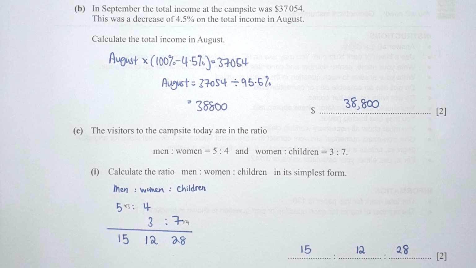As for C number 1, we have man, woman compared to woman and child. So for this, this is the harder type of ratio question. You have to find for the one that was overlapping here is actually woman. Find their common multiple here. It will actually be 12. So for 4 to become 12, you have to multiply the sets at the top with 3.